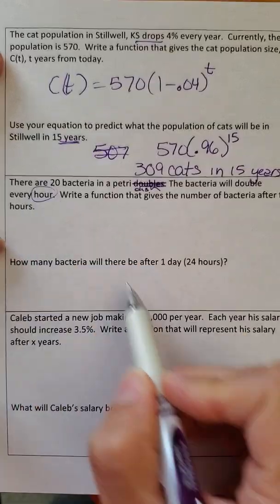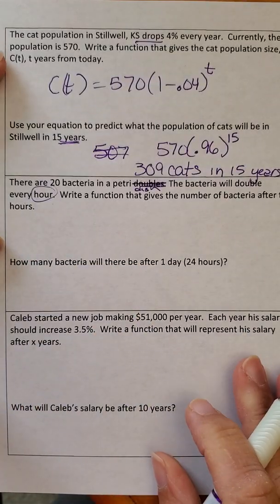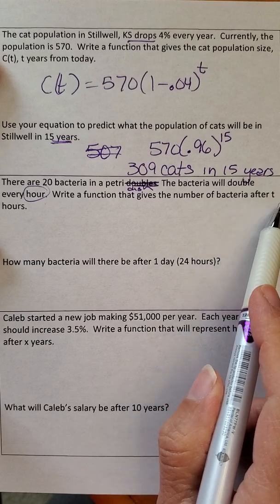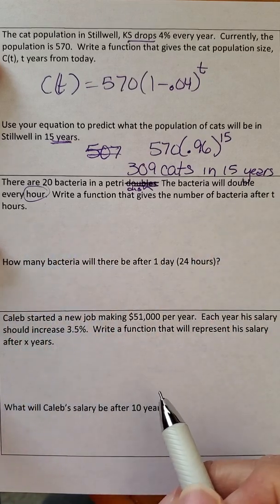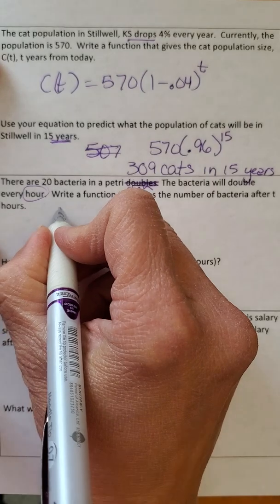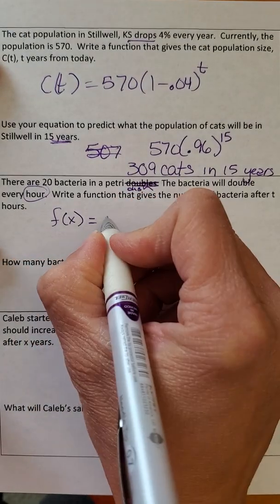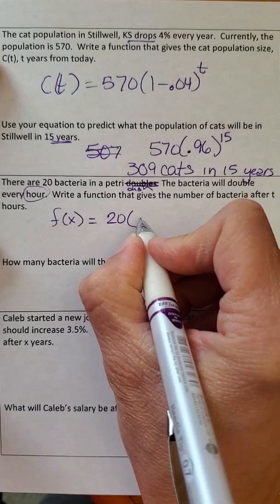So there's our time, right? This time it's hours. It's not years. Write a function that gives the number of bacteria after t hours. Okay. Pause if you need to. So here we go. F of x. It didn't give us a model name, so we'll just use f of x. The initial was 20. It doubles.